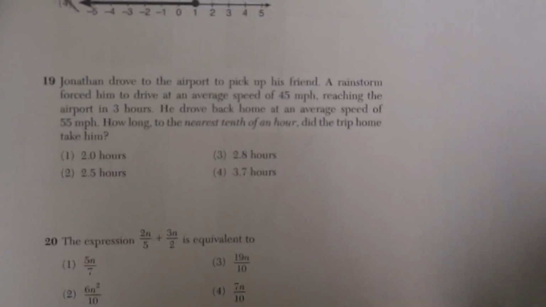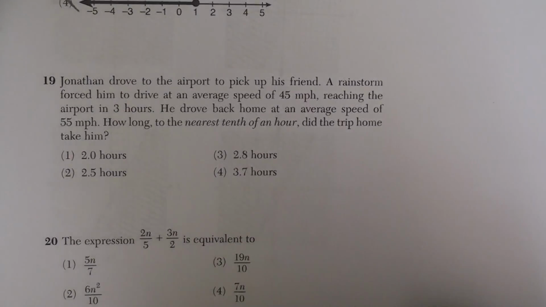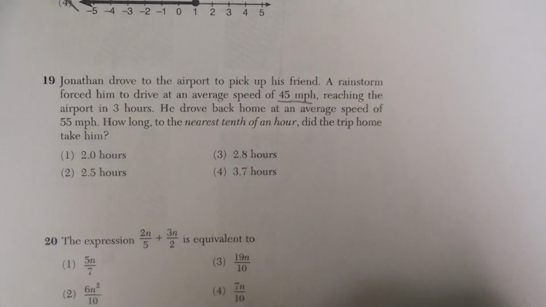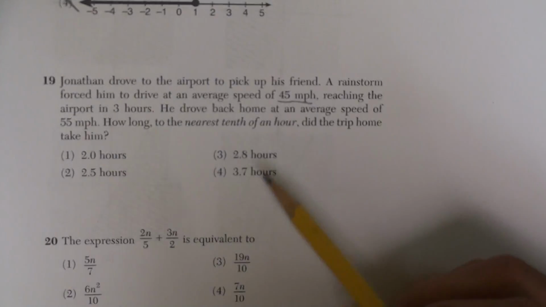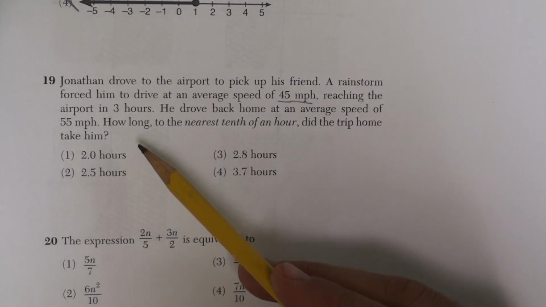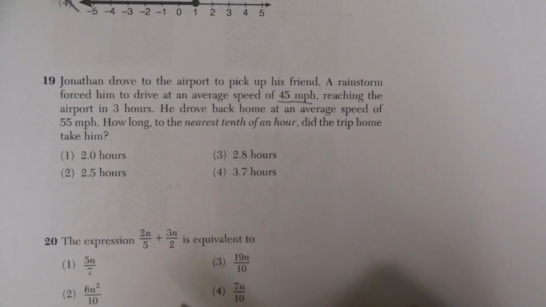All right, number 19. Jonathan drove to the airport to pick up his friend. A rainstorm forced him to drive at an average speed of 45 miles per hour, reaching the airport in 3 hours. He drove back home at an average speed of 55 miles per hour. How long to the nearest tenth of an hour did the trip home take him?